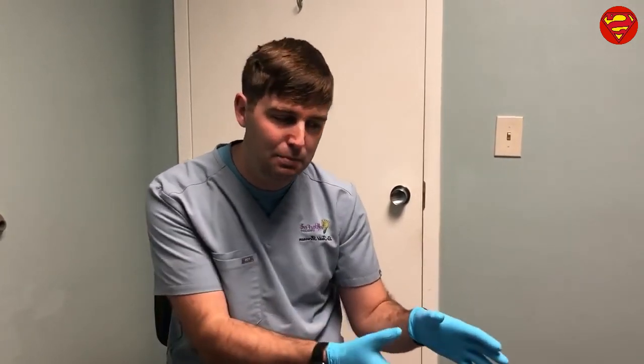We did get x-rays. There was no gas in the tissue, which tells us a couple things. One is that it's not affected by a certain type of bacteria, and two is, I don't want to say it's not emergent because obviously it is based on what it looks like, but it's not where we need to take him to the OR yesterday kind of thing, okay?